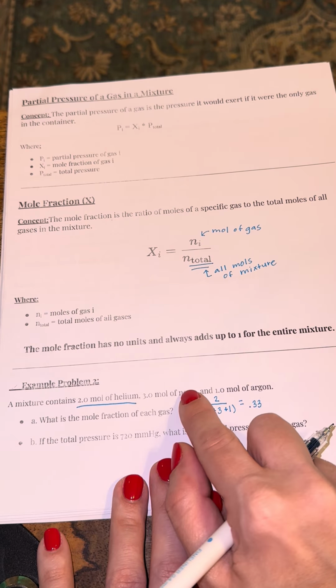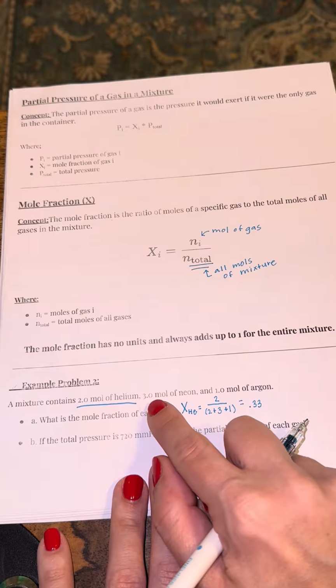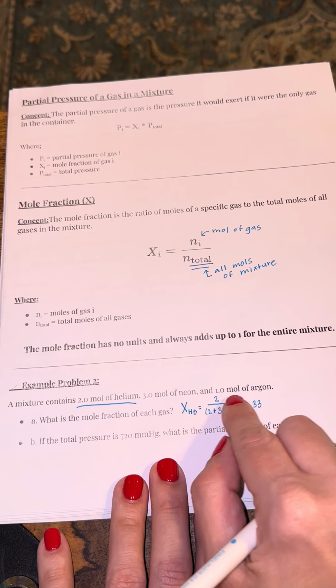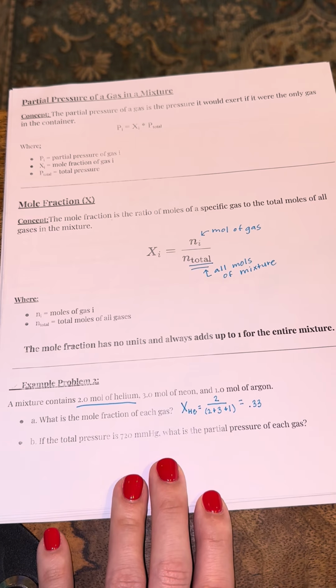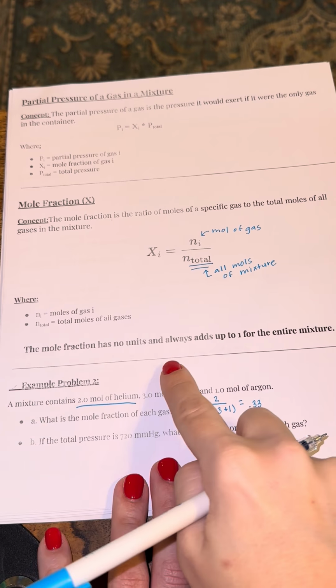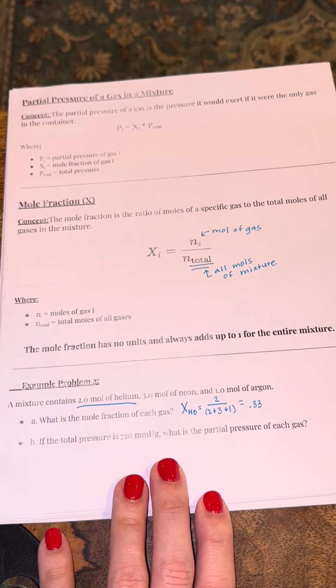Now, let's go ahead and do neon. The mole fraction should be bigger because I have more moles. Let's do argon. The mole fraction should be smaller because I have less moles. And then you can always check yourself. Add them up, see if they equal something really close to 1. So pause it and try those 2 out.